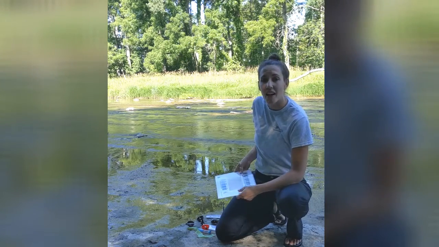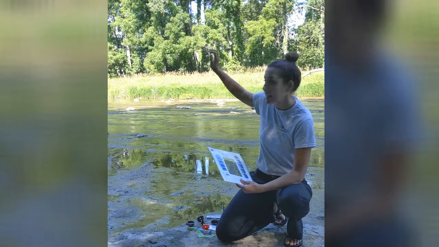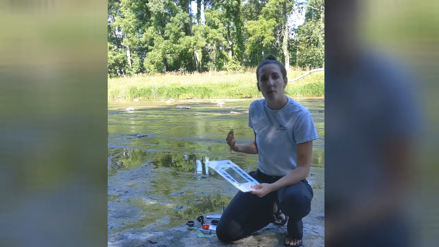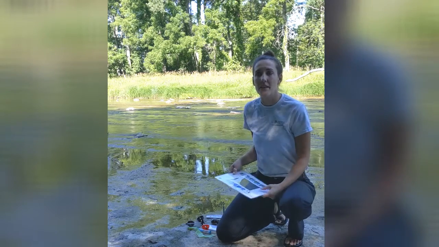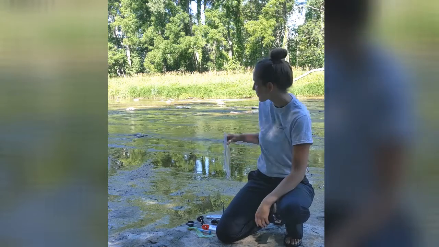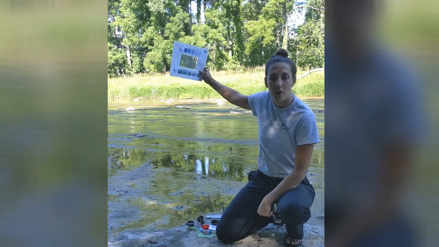Then you want to look at sky visibility. So is it extremely clear in the sky? Can you see all the way to the trees far away? Or is it really hazy? The sky might be hazy if there's smoke in the area or if it's a foggy morning. So you can hold up and match it to the options at the bottom of your cloud window on that side.